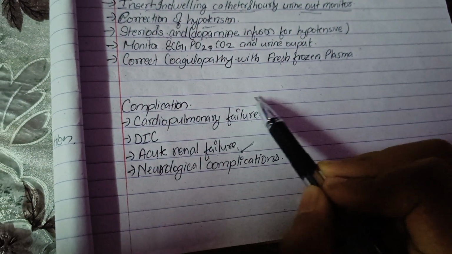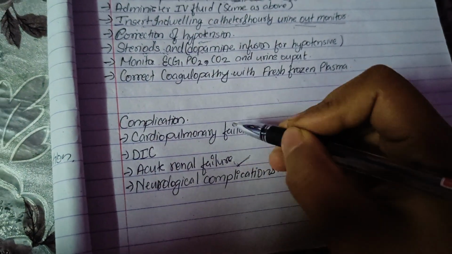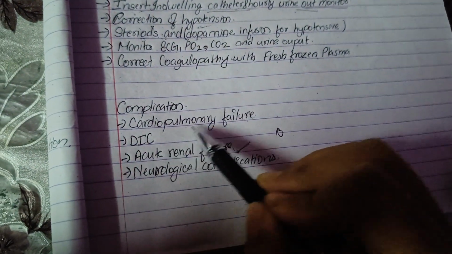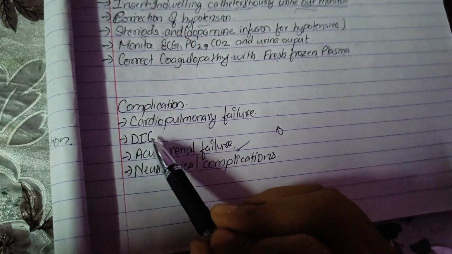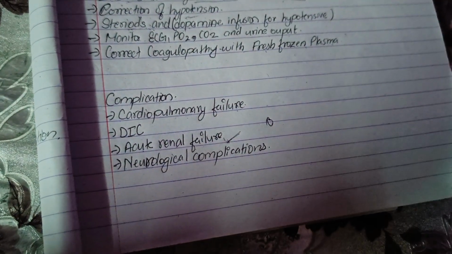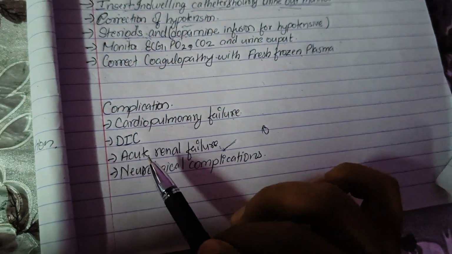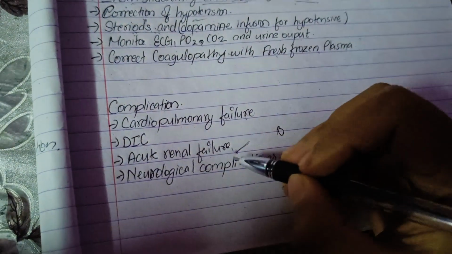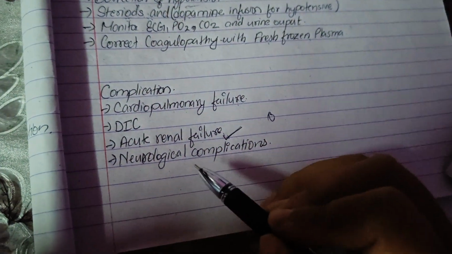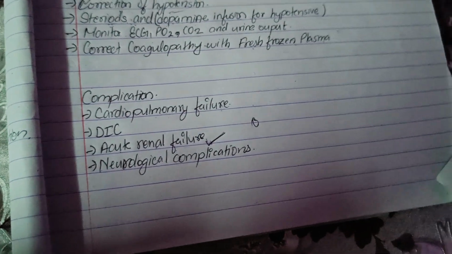And what may be the complications if we don't manage in time? There will be cardiopulmonary failure, and then DIC, meaning disseminated intravascular coagulation. And acute renal failure can also occur due to the hypotension, and then neurological complications.